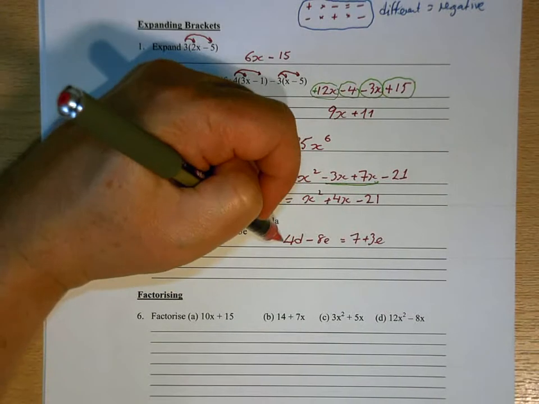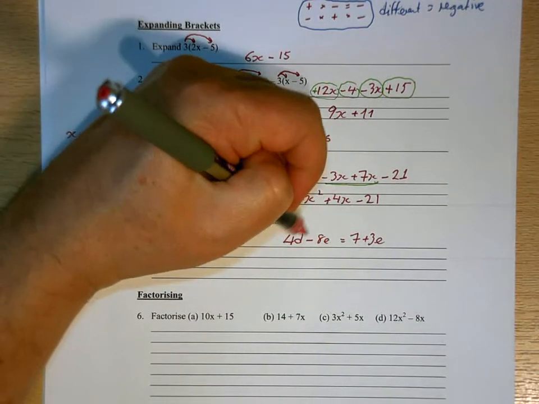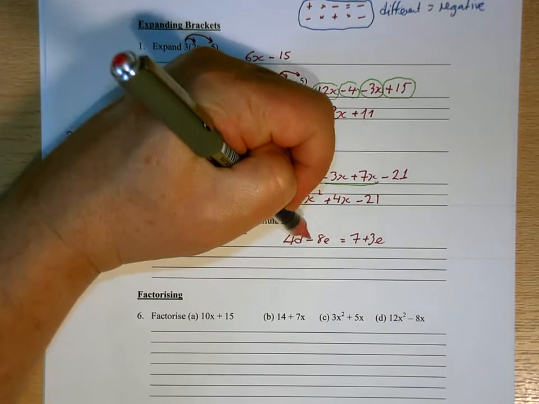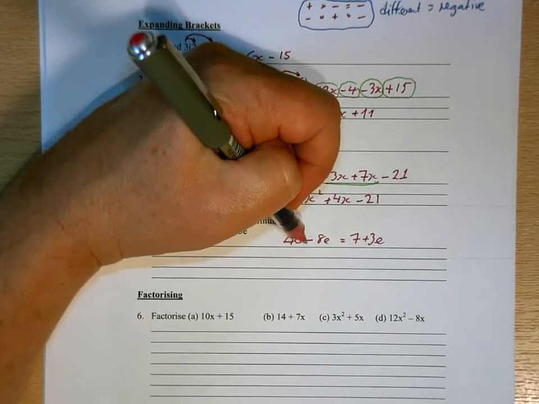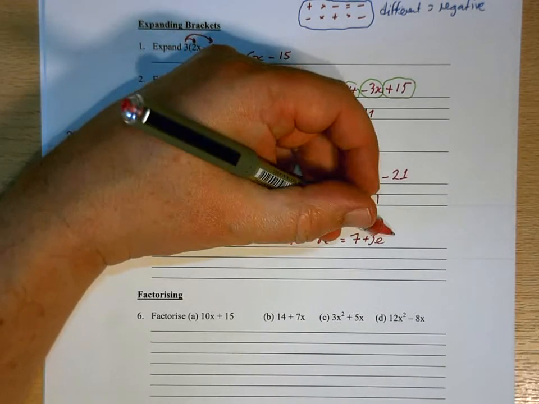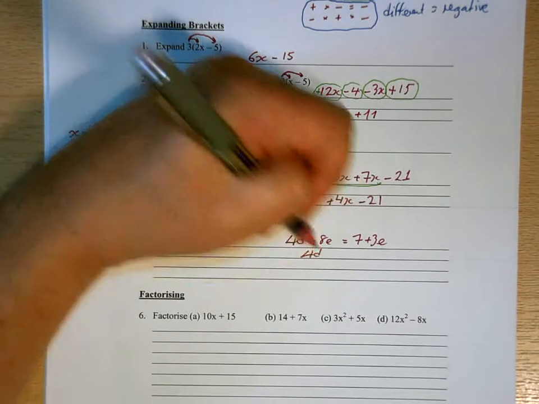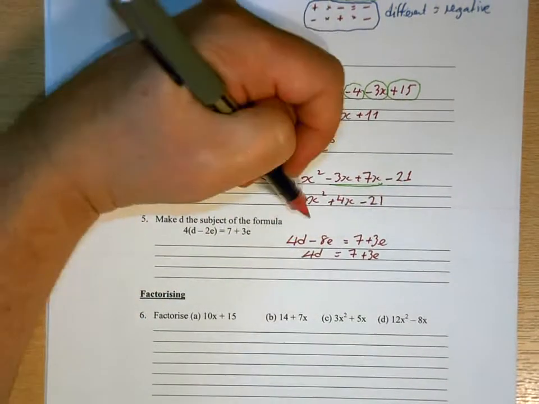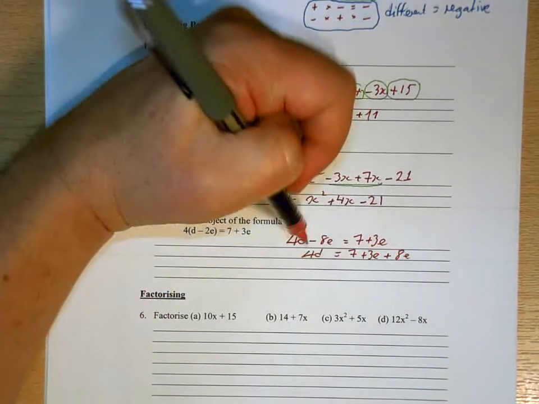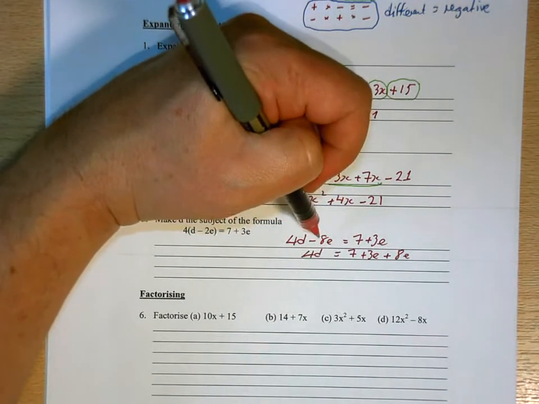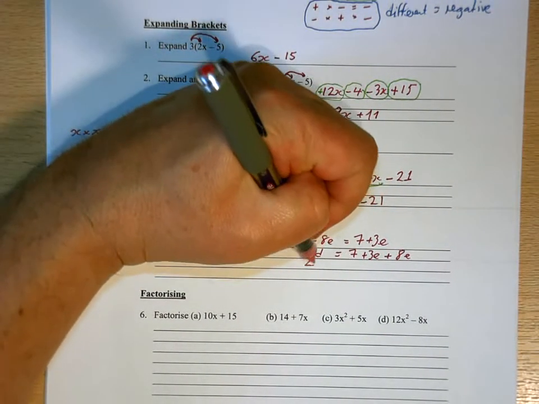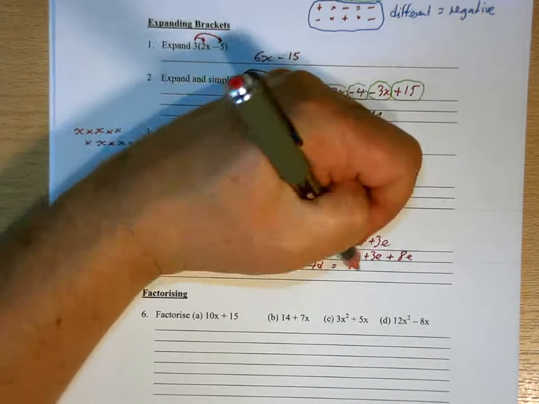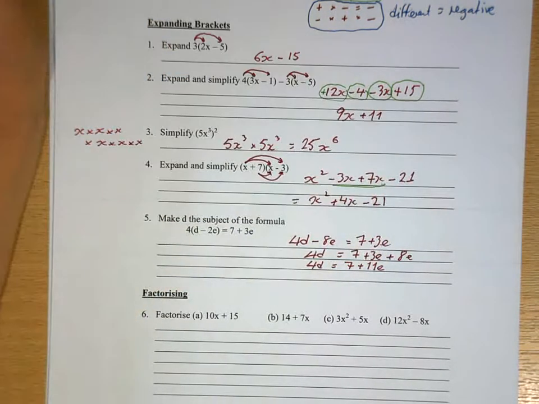I need to get the d on its own, so first of all, let's get rid of the negative 8e there. I get rid of that by adding 8e, and if I add 8e to this side, I have to add 8e to that side as well. So 4d equals 7 plus 3e, which was already there, and now plus the 8e, which I've added to both sides in order to make it go from that side. I can simplify that further because I've got the plus 3e and the 8e there, which simplifies to 11e.